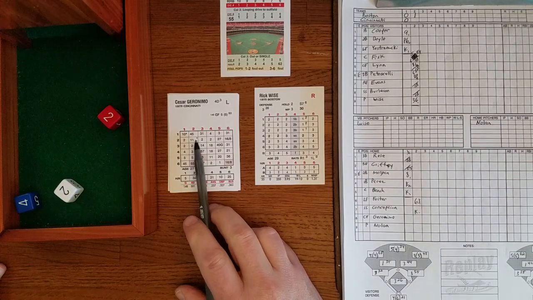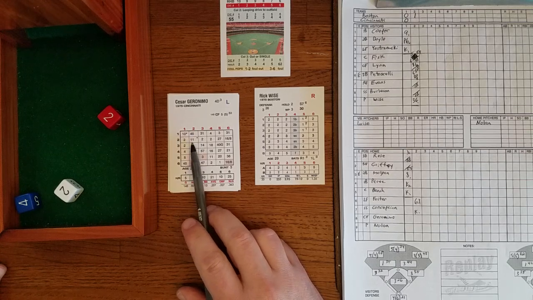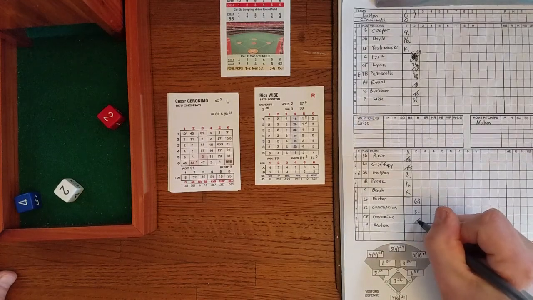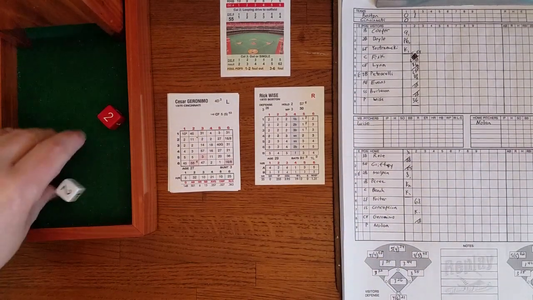2-2 is an 11, and there's an asterisk there, so that means he's going to try to steal once he reaches base. Because 11 here is automatic hit. So 14, that's a base hit. But Geronimo's going to try to steal because of that asterisk there.